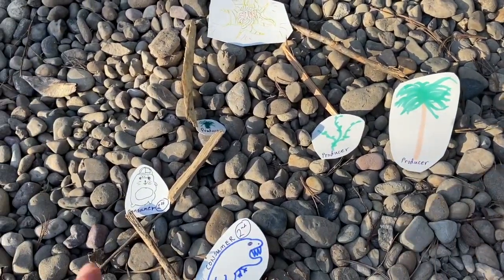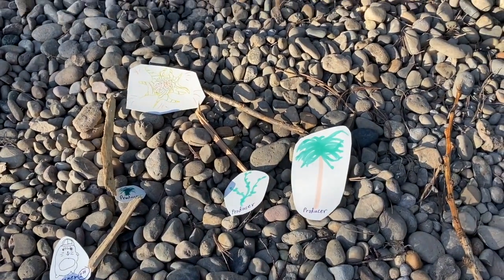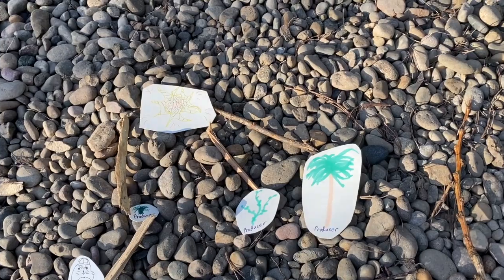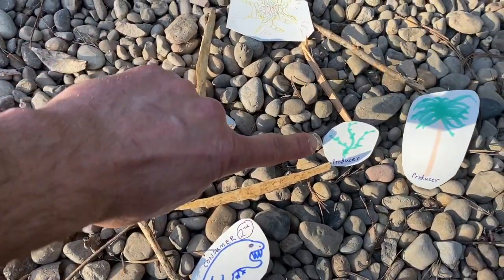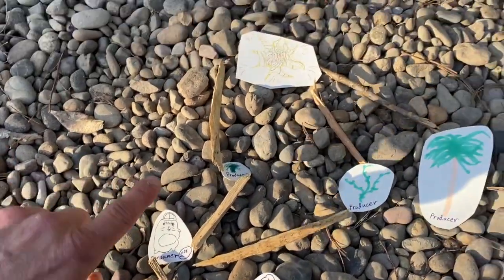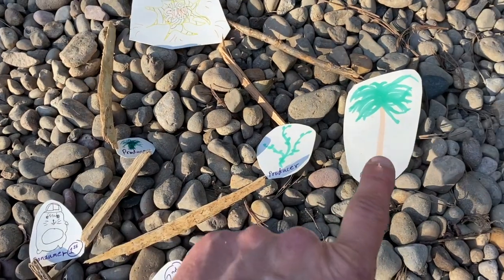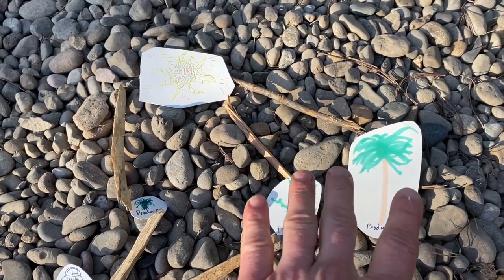And you can even have one consumer link to multiple producers. So let's link this consumer, and let's say it can eat both of these producers. But this consumer is low to the ground and it can probably eat these grasses and vines, but it probably can't reach the vegetation up on this producer, on this tree.